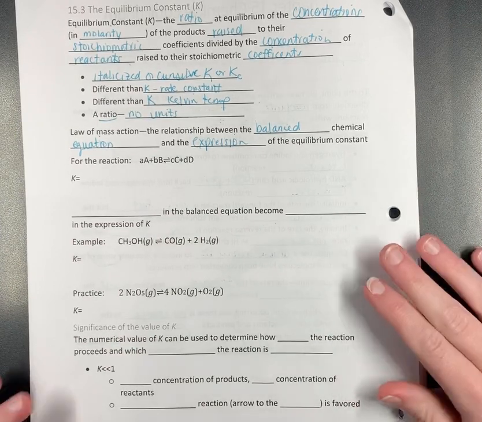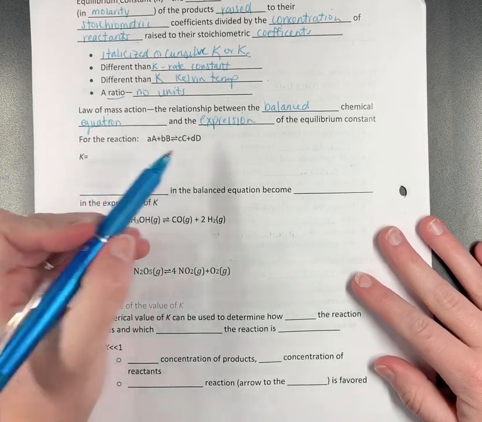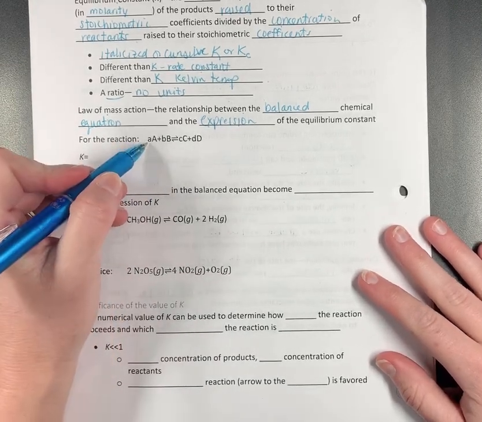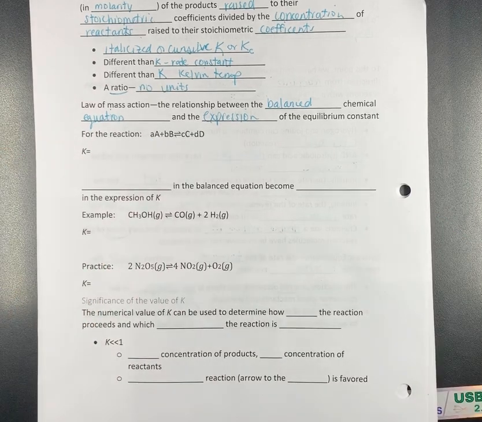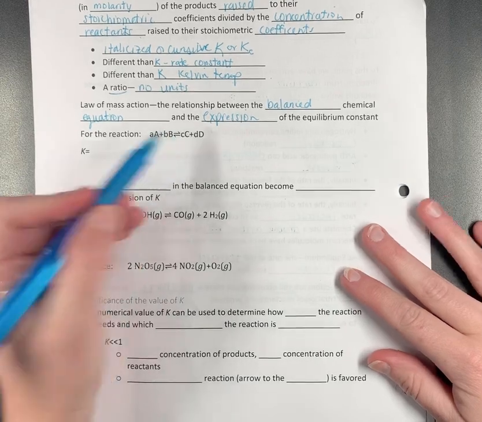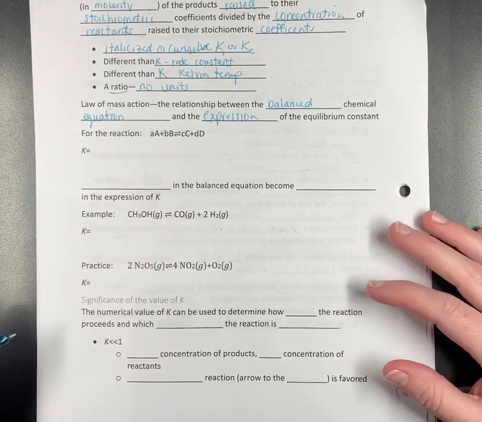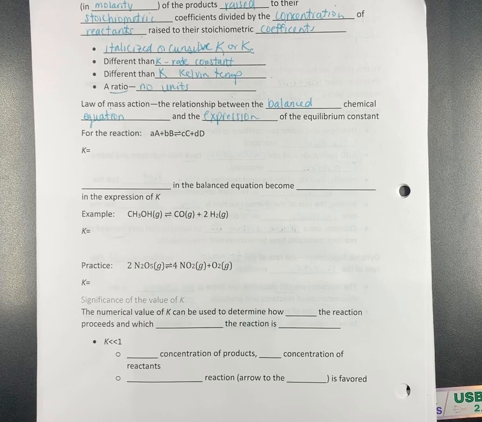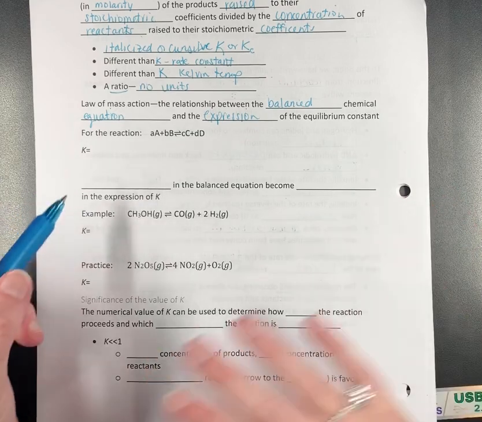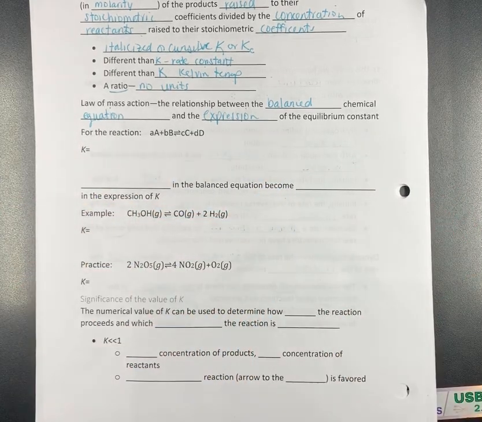So when we have our generic reaction, lowercase letters are our coefficients, capital letters are our actual compounds. Products, reactants, double arrow means it can go back and forth. We write the equilibrium constant traditionally from the left to the right. So we assume the reaction is going in the forward direction.